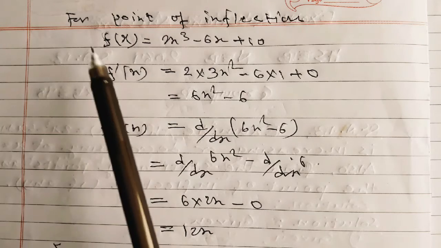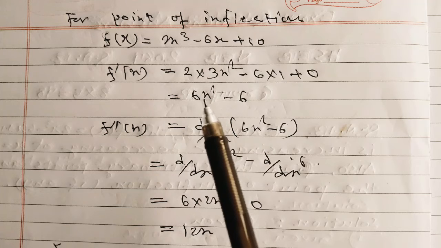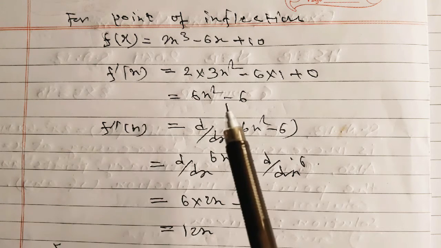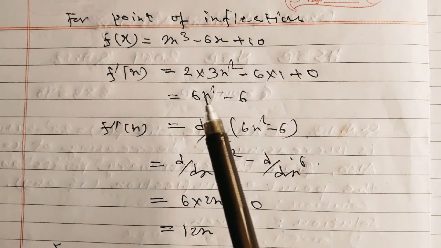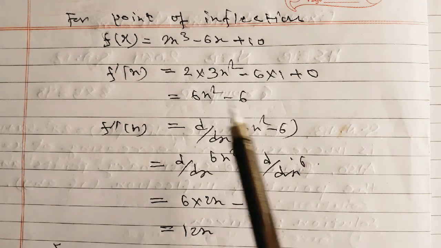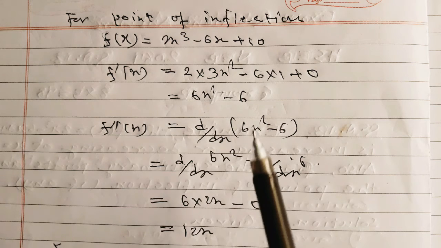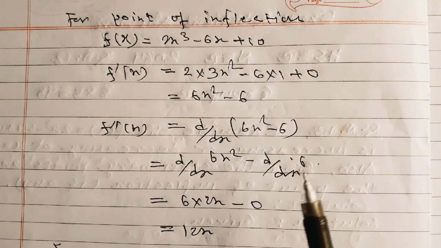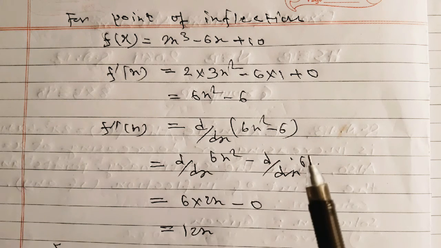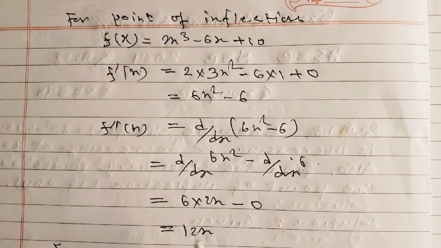Now we find the second derivative because we have to find the point of inflection. The second derivative of a function is the derivative of the first derivative. The derivative of the derivative is called the second derivative. So to find the second derivative of the function, we have to find the derivative of the first derivative function. That means d/dx of 6x square minus 6. 6x square minus 6 is the first derivative of the given function. So let's find the derivative of f dash x to get the second derivative, which is d/dx of 6x square, first term, minus d/dx of 6, second term. 6 as it is, 6 is the coefficient, x square derivative is 2x, minus the derivative of constant is 0, so 12x. So the second derivative of the given function, f double dash x, is equal to 12x.